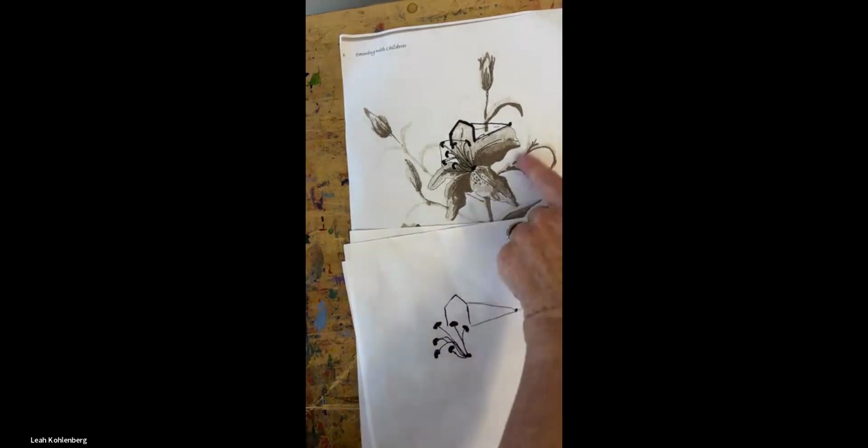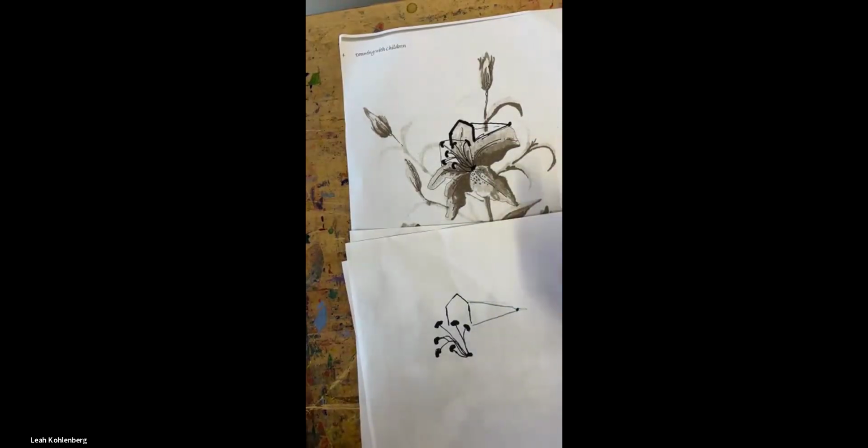I'm not going to take a look at your petal until we get all the way through. So we'll have you do the negative space and then the petal, and then I'll take a look again to see how it's going. Does this make sense to you guys?